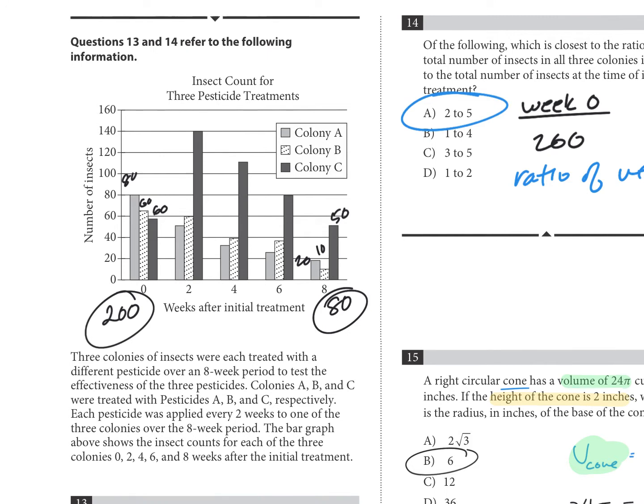Colonies A, B, and C were treated with pesticides A, B, and C respectively. Each pesticide was applied every 2 weeks to one of the 3 colonies over the 8-week period. The bar graph above shows the insect counts for each of the 3 colonies, 0, 2, 4, 6, and 8 weeks after the initial treatment.